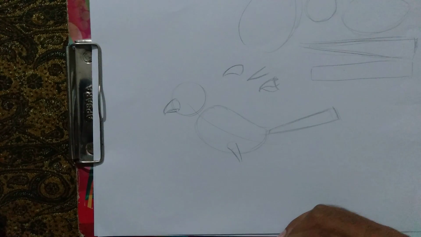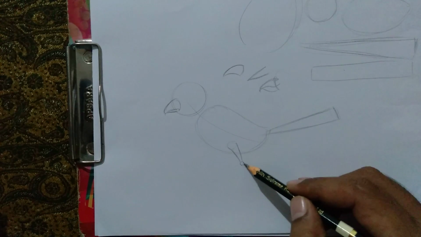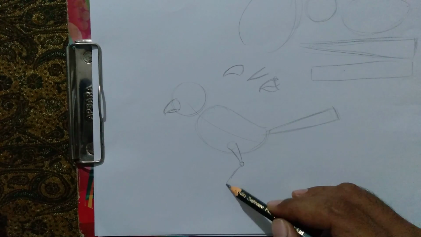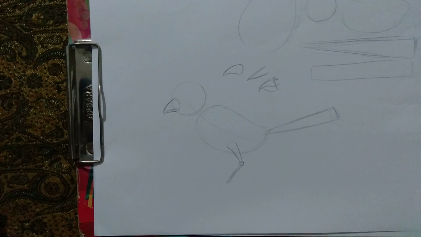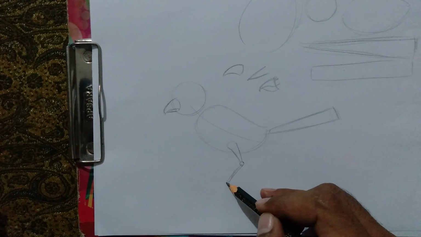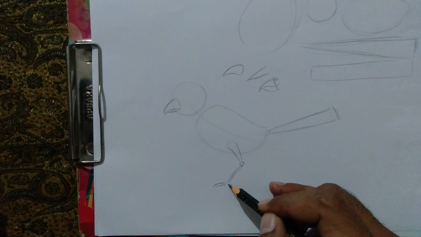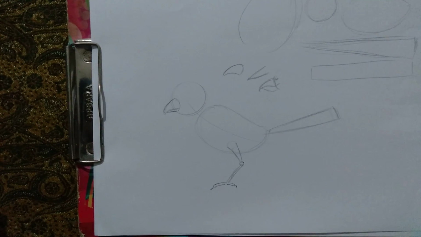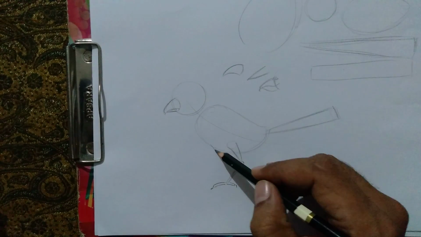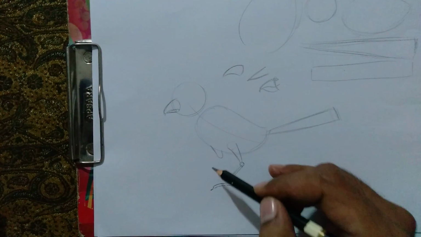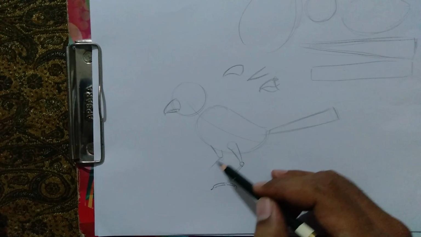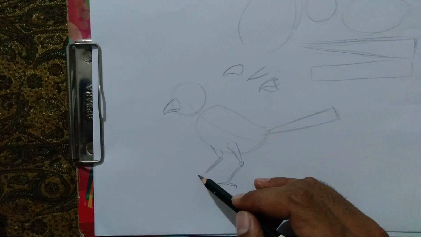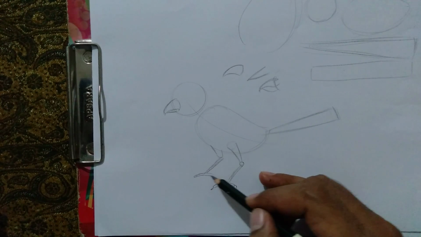After that I'm drawing the legs, two narrow lines, and here one small circle, and like this, and a claw like this, just simple, and another leg like this, and here this.